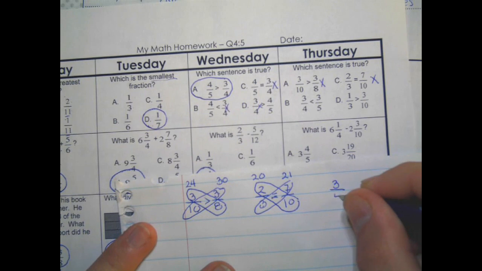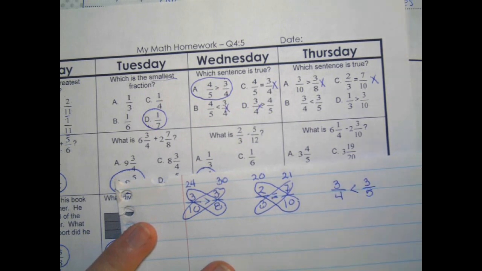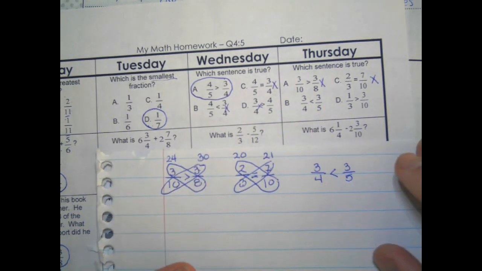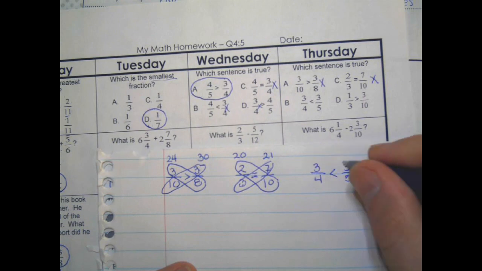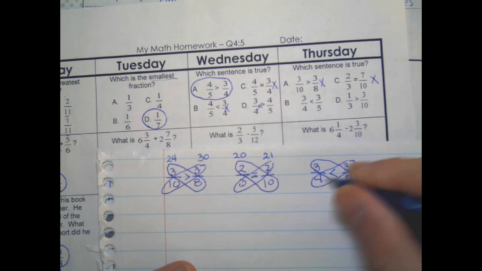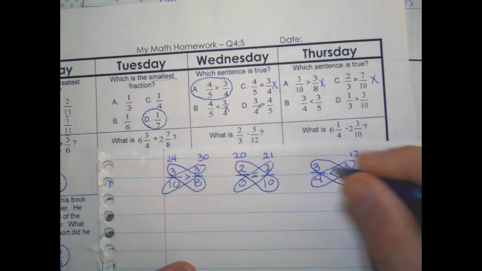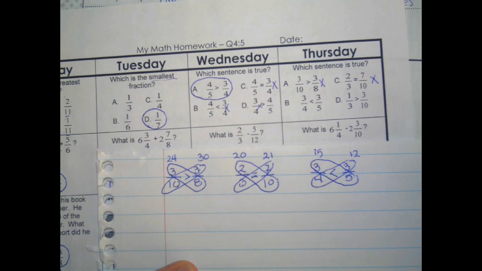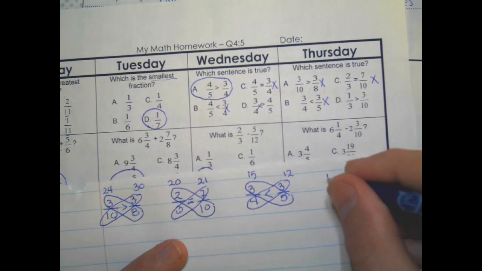3/4 is less than 3/5. All right, so on this one, 3/5 needs to have a bigger number on top in order for this sentence to be true. So let's cross multiply to find out if that's right. 4 times 3 is 12, and 5 times 3 is 15. 3/4 actually has the bigger number on top, so C is also not correct. So it has to be D, but let's just double check.